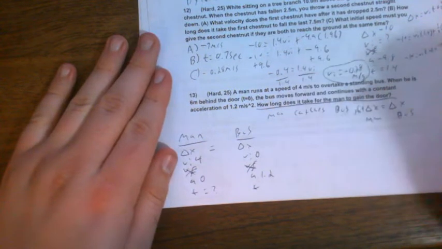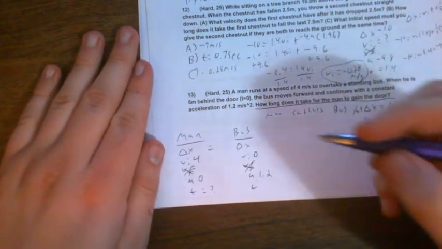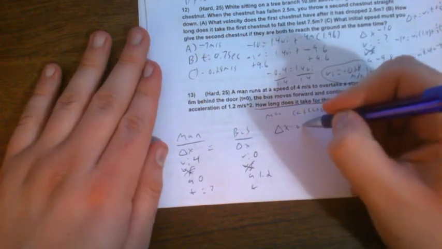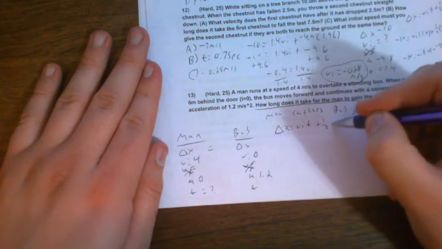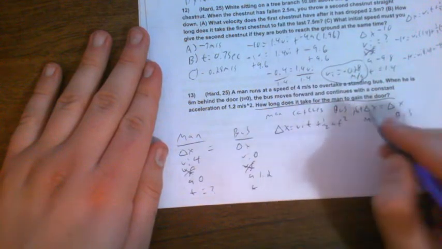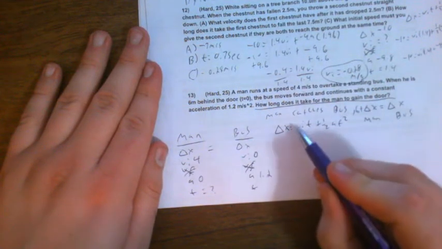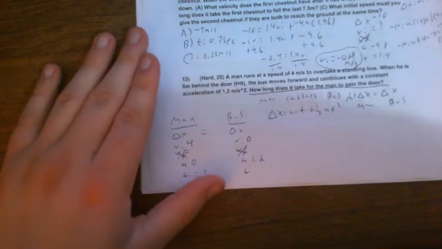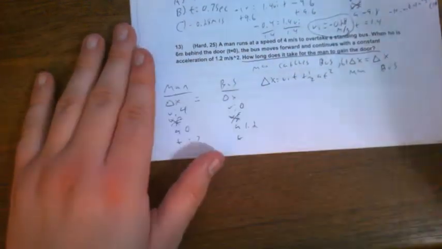Pretty easy. We don't have vf, so we're going to use kinematic equation number 4, which is delta x equals vi times t plus 1/2 a t squared. Because their delta x's are equal to each other, we can just set the two sides equal for the man and the bus. This is the same as the siren cop problem.